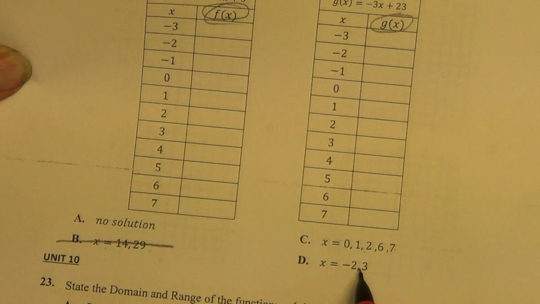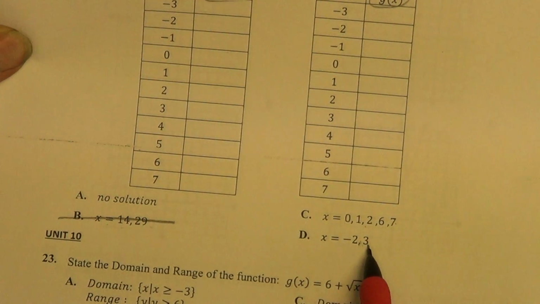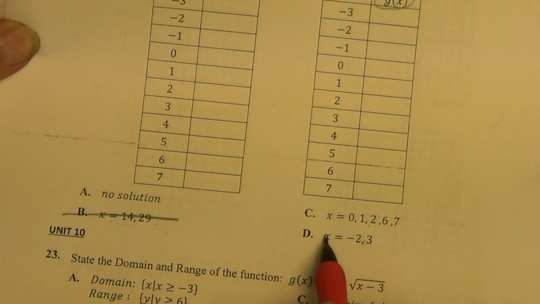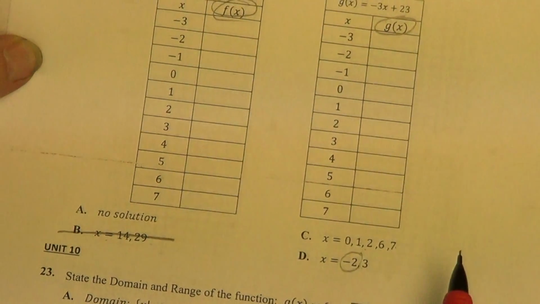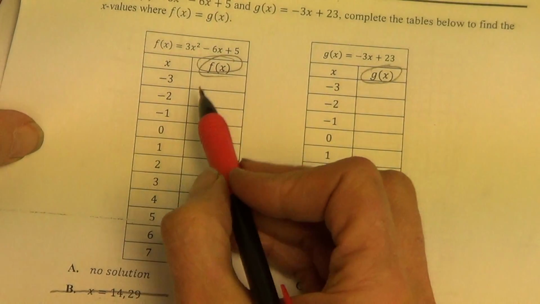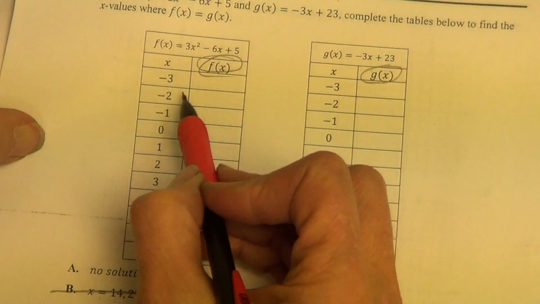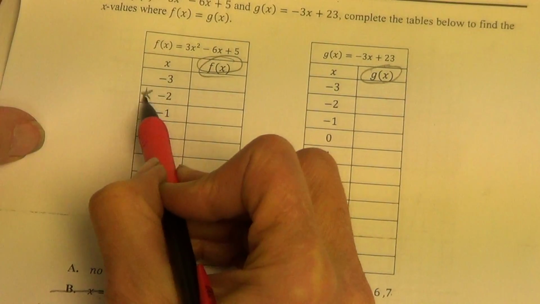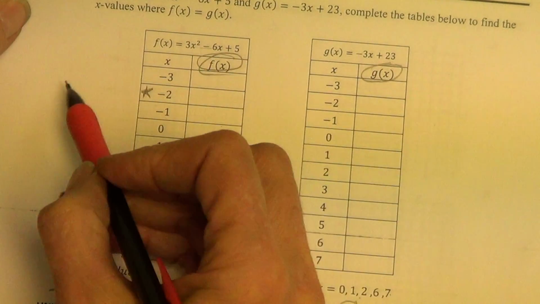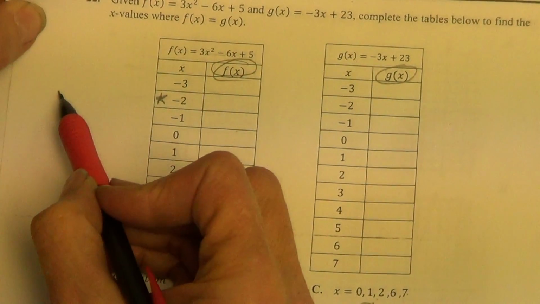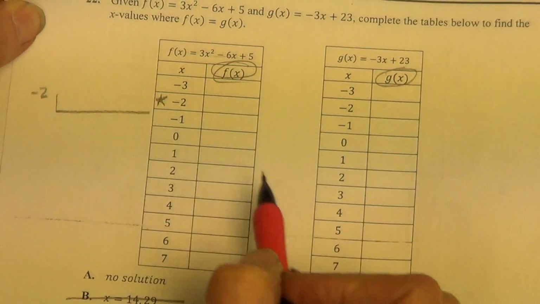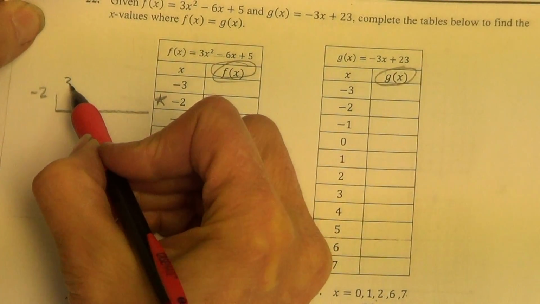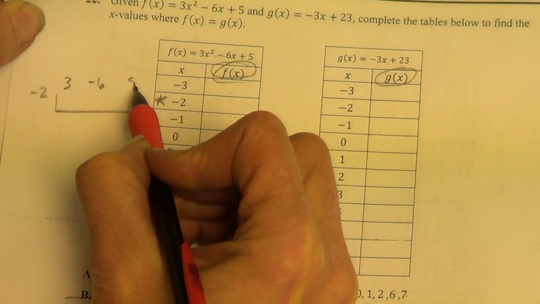Due to the fact that this one is the shortest one to look for first, I'm going to go to my -2 and see if they both have the same y value at -2. So right here, I can plug in -2 into this equation. Now if you remember from Algebra 2-1, synthetic division, you simply take -2 and you can write these, 3, -6, and 5.